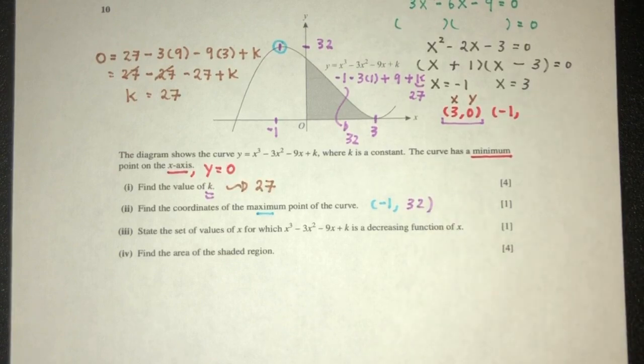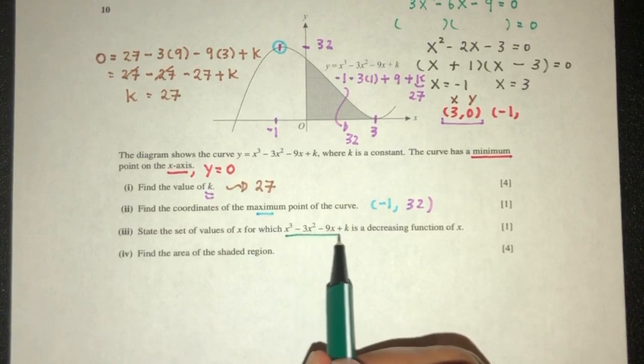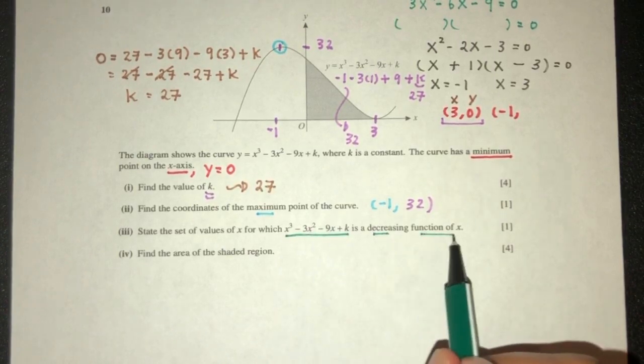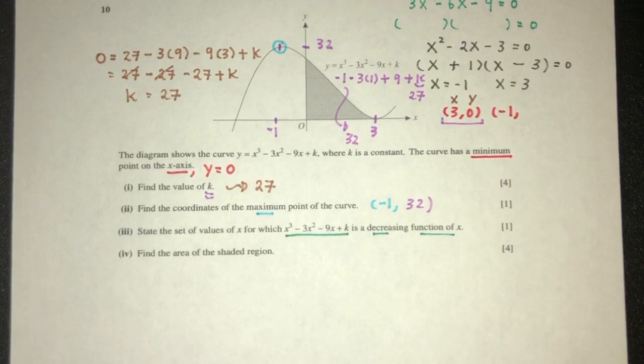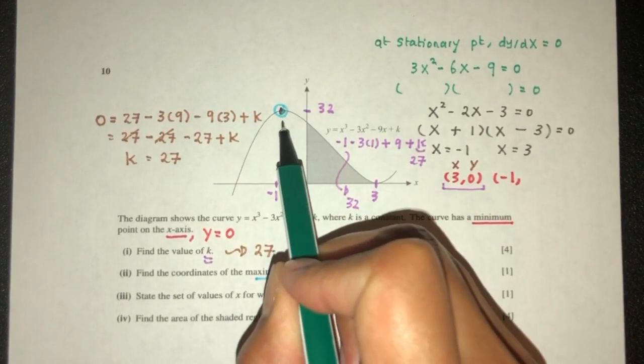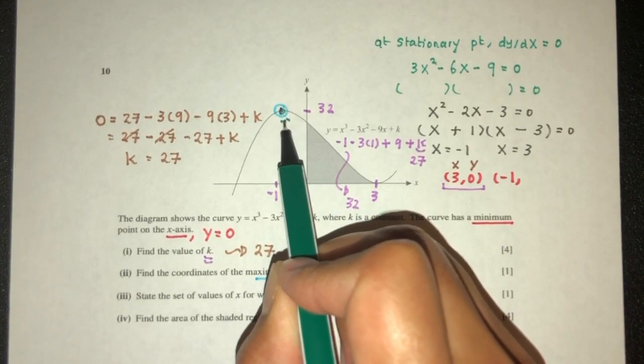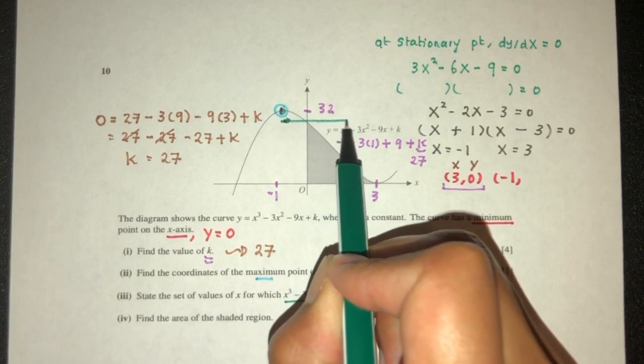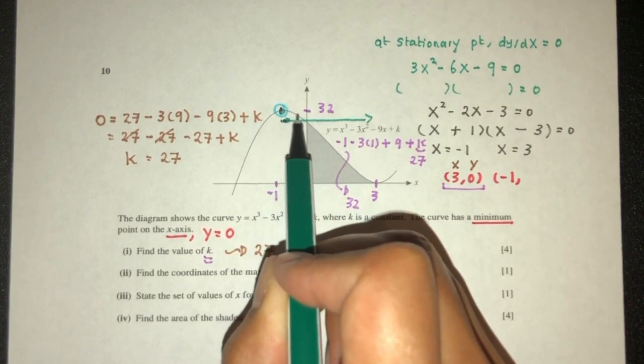Okay, pretty easy. Now part 3, we have to find the set of values of x for which this is a decreasing function of x. Okay, so it's pretty easy. By observation you can see that going from this point of x up till this point, it is decreasing.